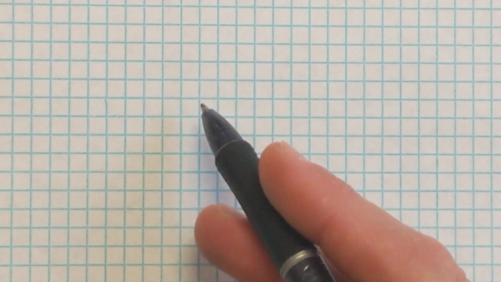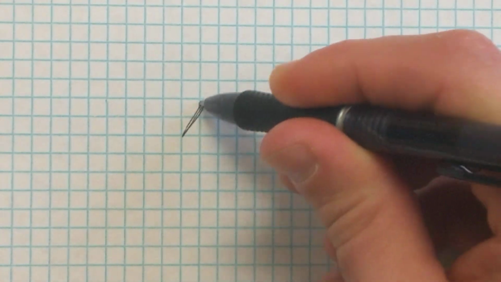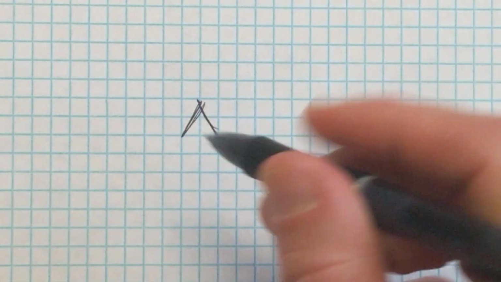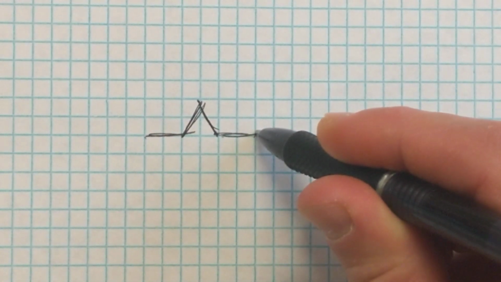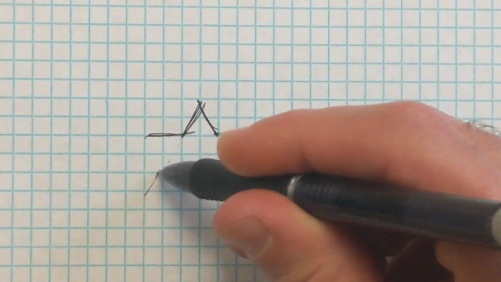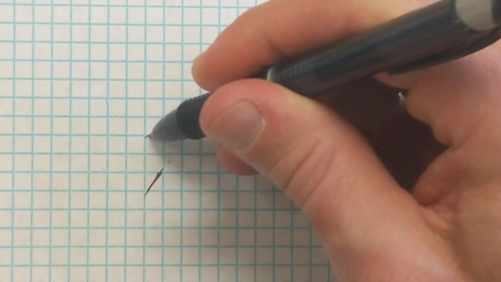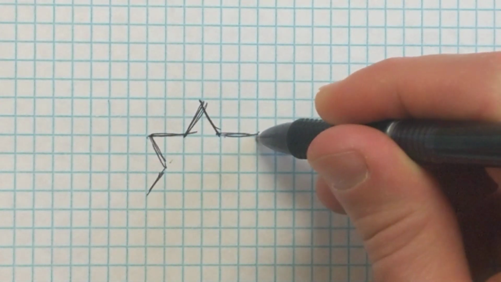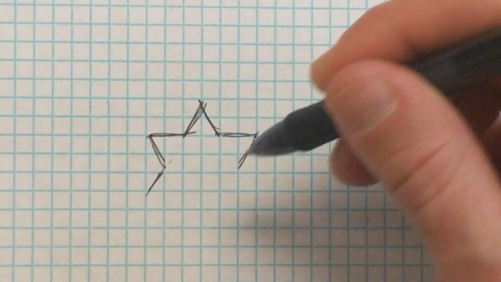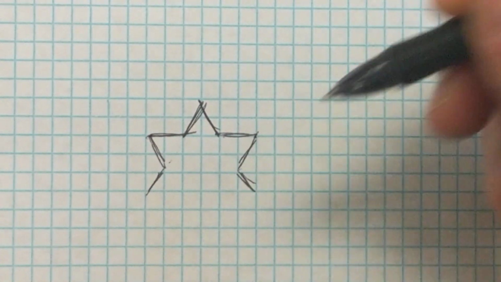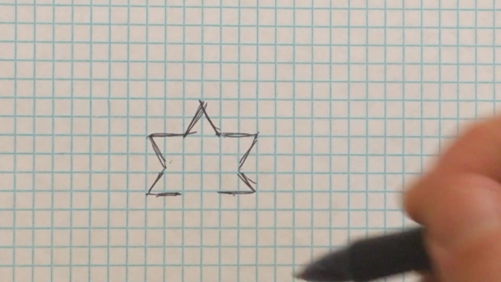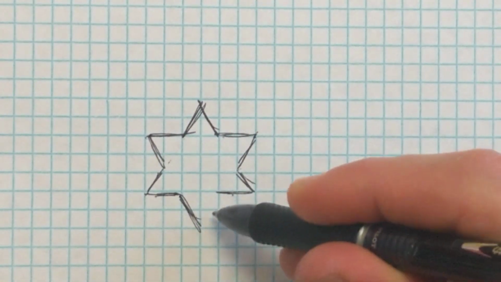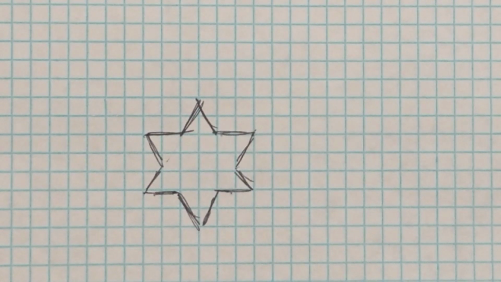All right, so we're going to look at some more complex shapes and how to do those. So let's say we do a star. I think that's right. That is a star. That's not the star I was trying to make, but we'll go with it. So we have our star.